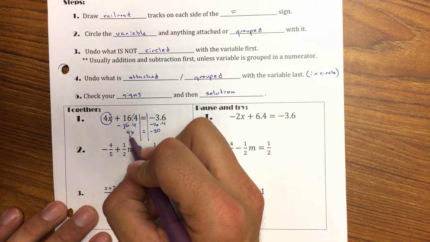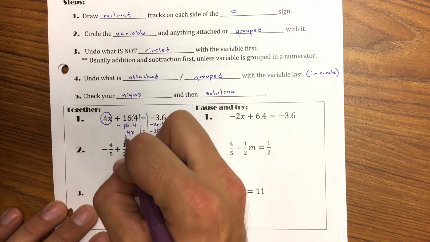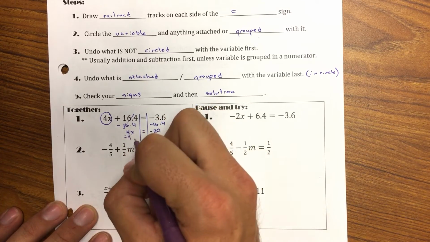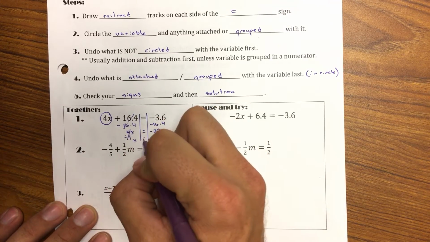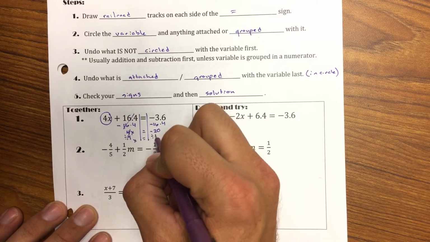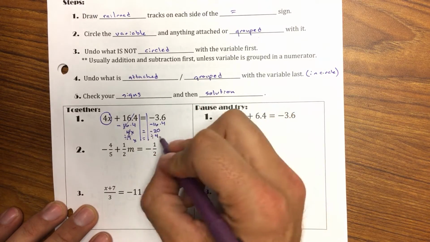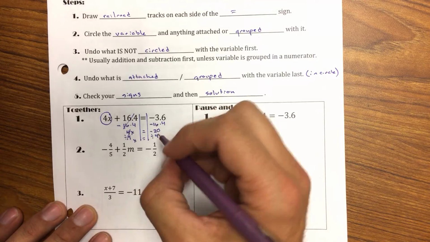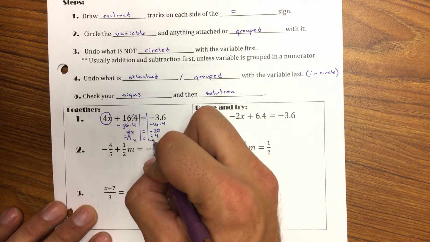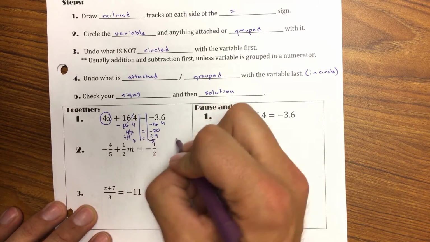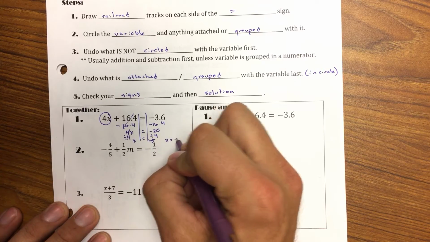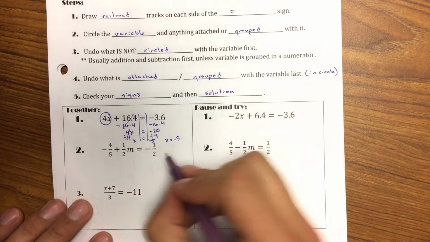Now I can undo this 4 times x, which means I have to divide by 4, and those go away. So I'm left with x equals, if I divide negative 20 by 4, x is equal to negative 5. I think that's what my answer is.